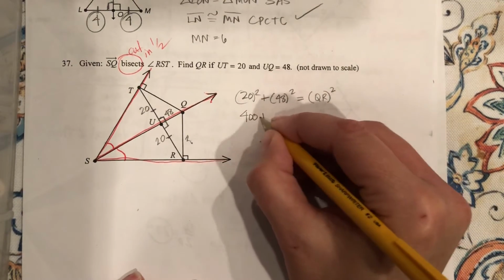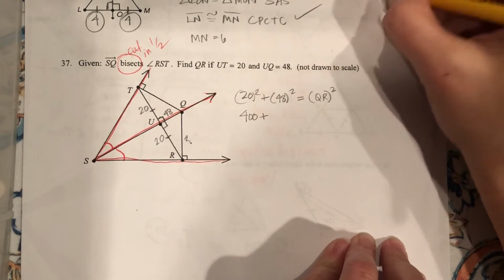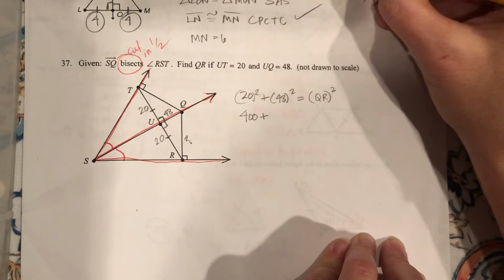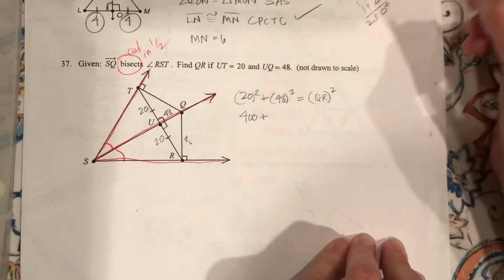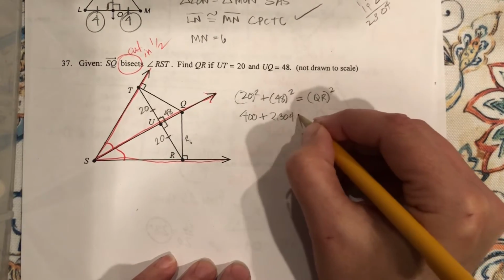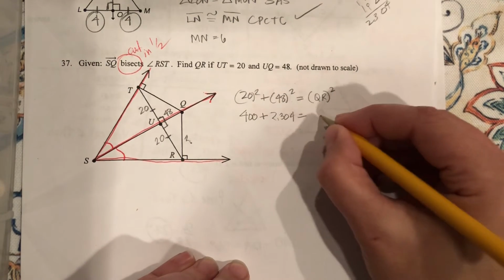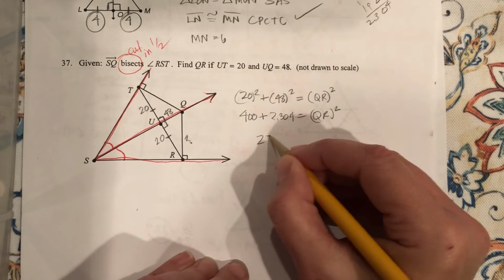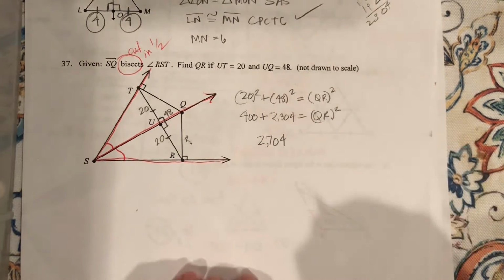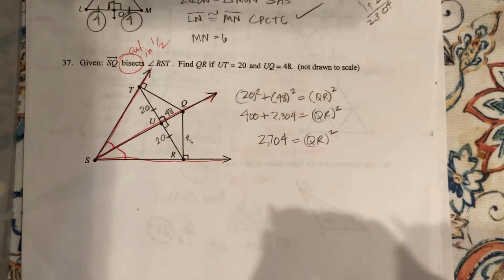20 squared is 400. And you know me, I don't have my calculator with me, so if I've got 48 squared, you got 2,304. Okay, so 48 squared gives you 2,304. Okay, so now when I add those two, that's equal to QR squared, okay? So now I've got 2,704 is QR squared, okay?